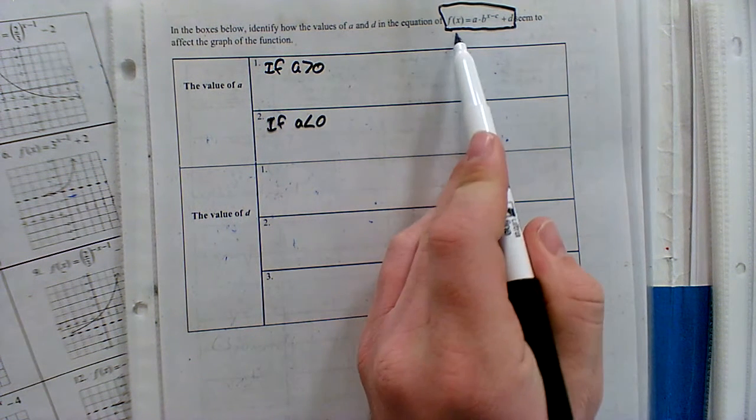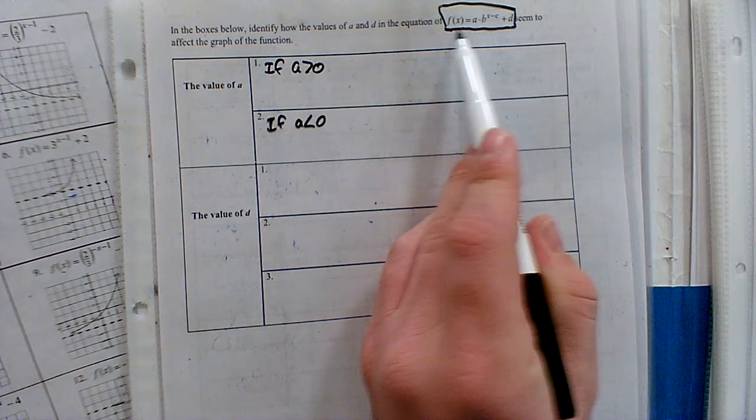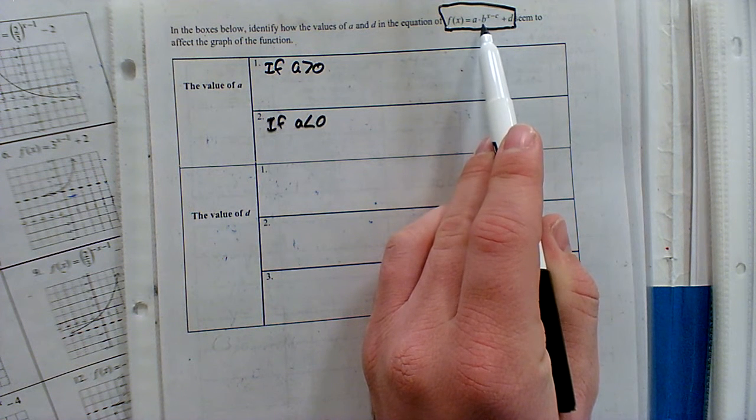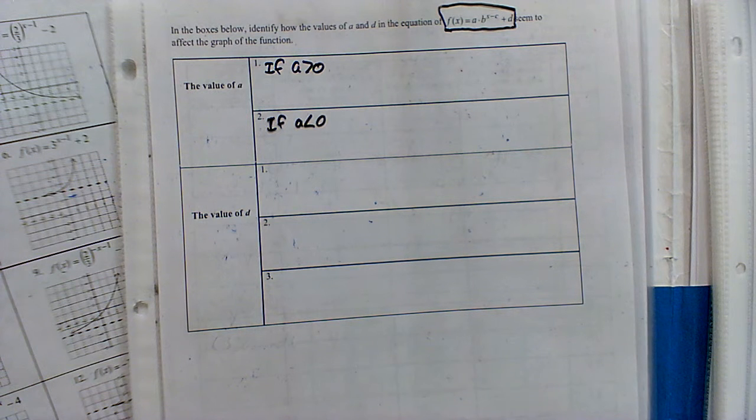And again, while you're doing this, make sure you pay attention to this function f of x. a is not the value that has the exponent on it. So be careful when you're looking at the formula.